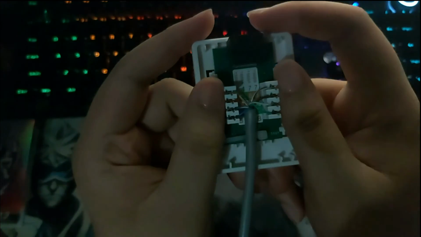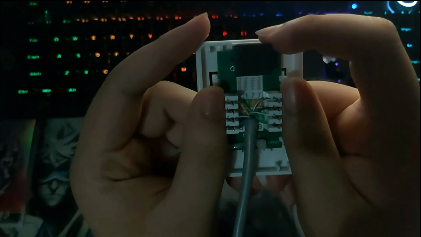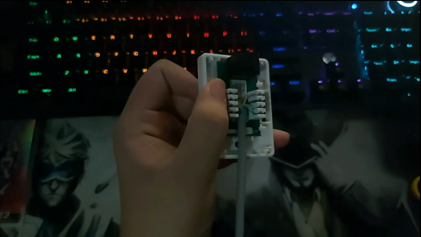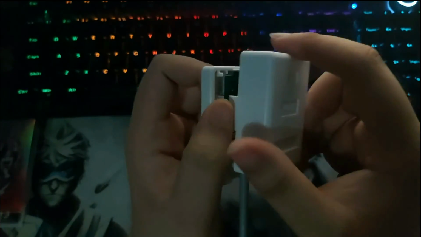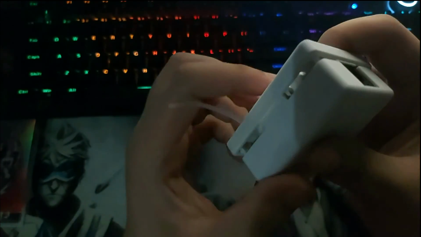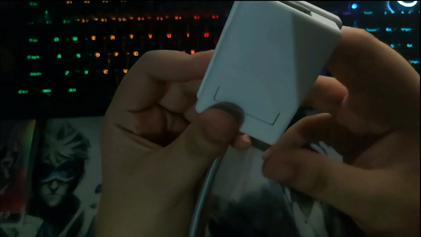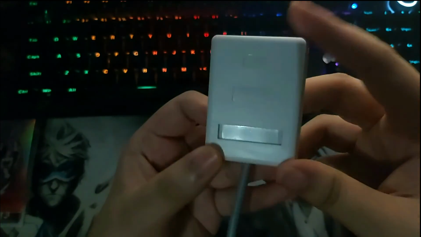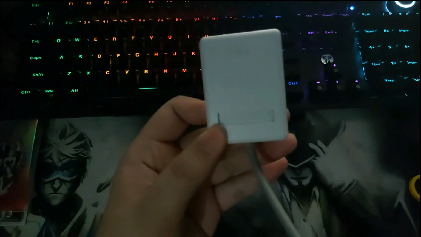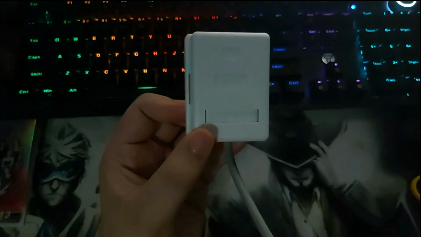So there, as you can see, we've already attached it to both sides. So now we're going to close it with our box. And this is how it looks like. So thank you guys for watching.